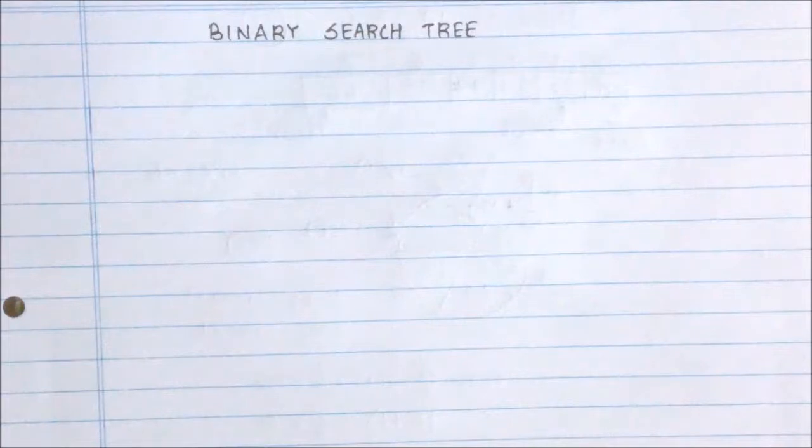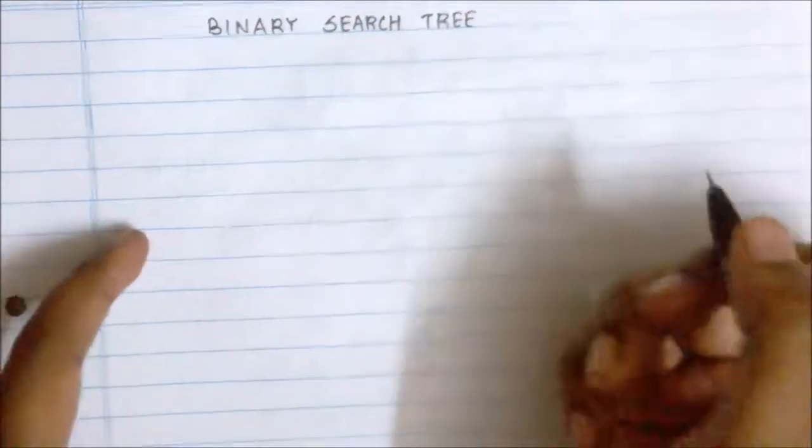Today we'll be learning about a tree known as a binary search tree. As the name suggests, the tree is a binary tree, which means the maximum number of children that each node can have is 2. That is, each node can have either 0, 1 or 2 children, and the word search indicates that it simplifies the process of searching an element in the tree. Now, we'll see how it works.